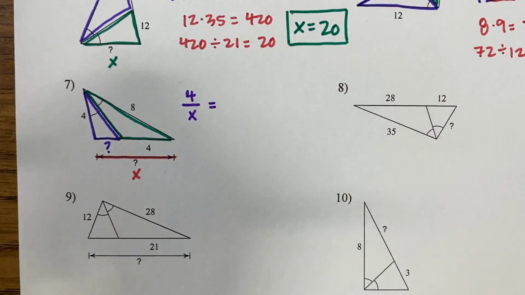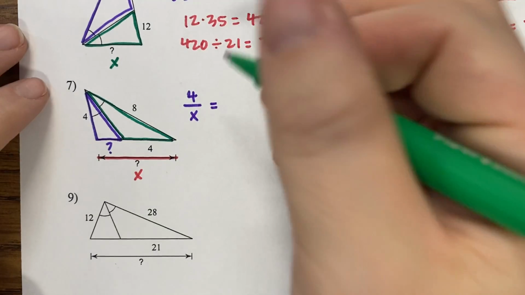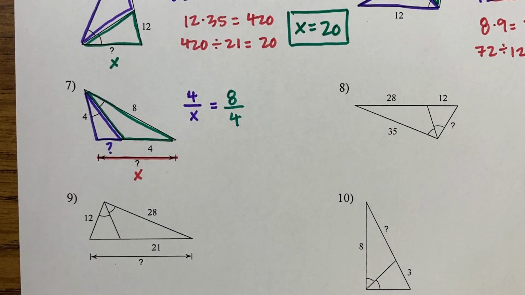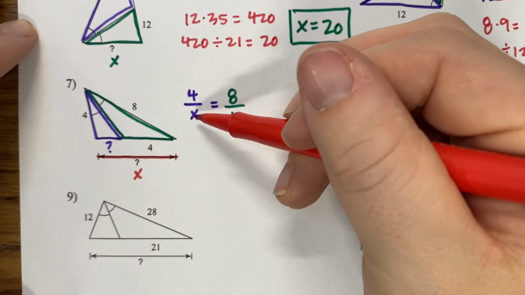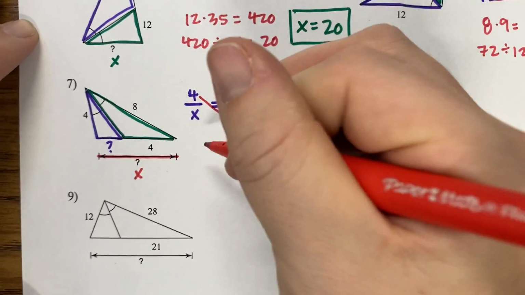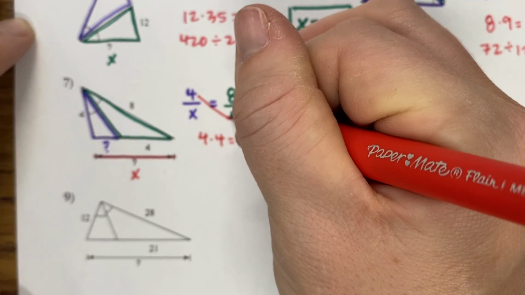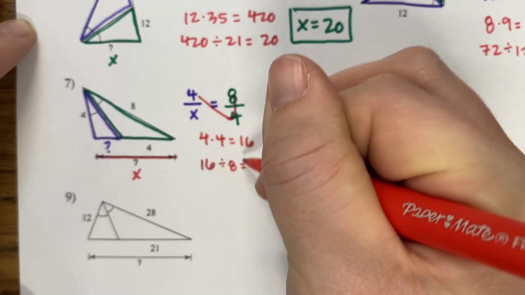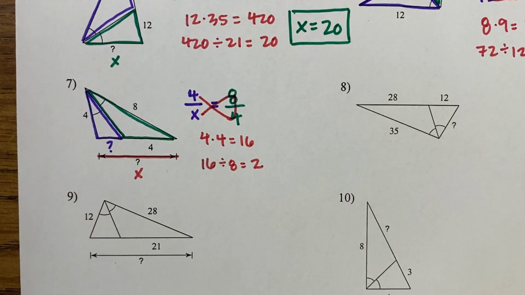And we got to do the same pattern for my green one. Top over bottom. 8 over 4. And now I can solve for that missing side of our triangle. Okay, so start with the value with your x. So 4 times 4, it's going to give me 16. Okay, now we divide. 16 divided by 8. It's going to give me that missing side, which is 2.